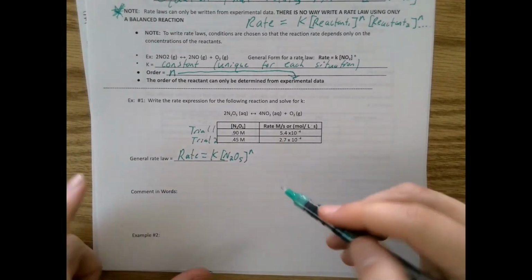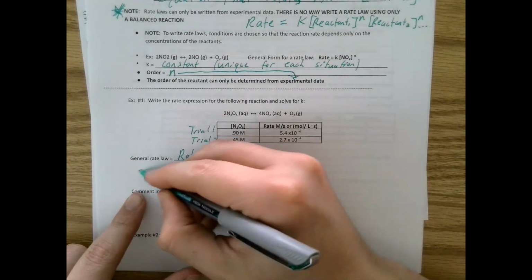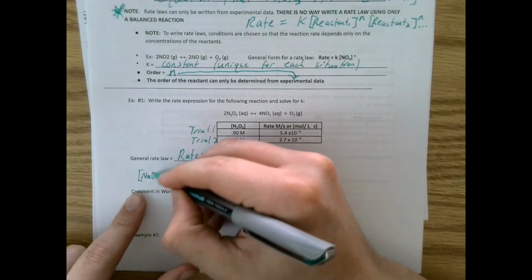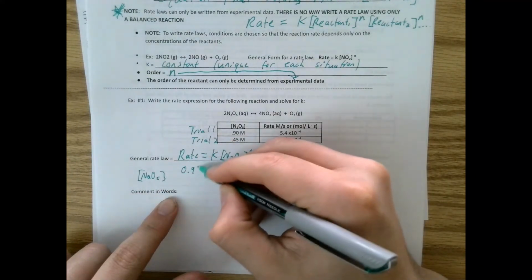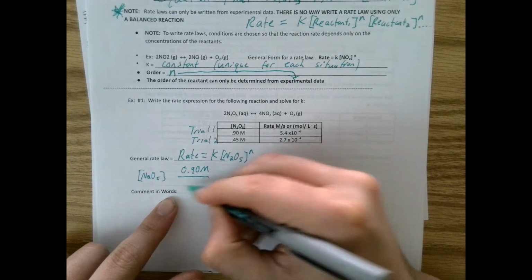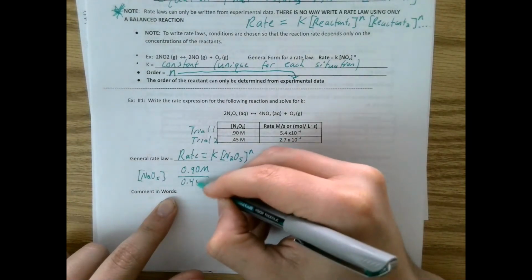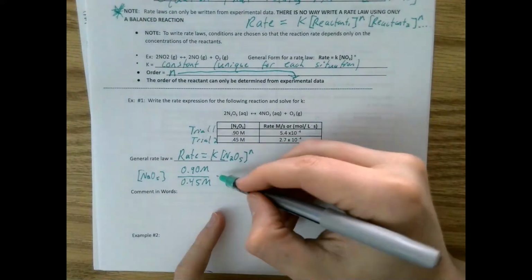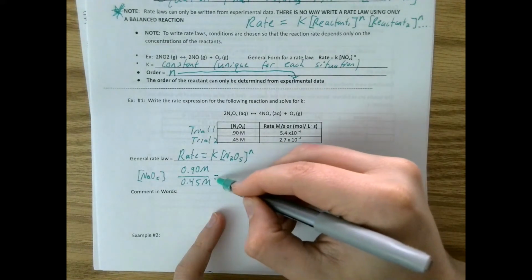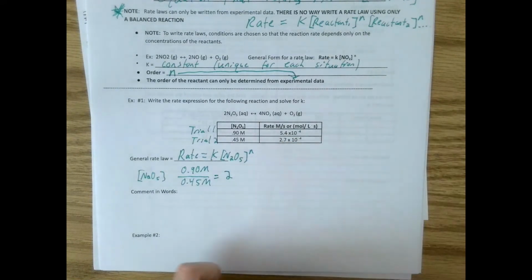Okay. So let's just write it in. We can say concentration of N2O5. I can say 0.90 molar, 0.45 molar. So what's that when you divide it? 2. So trial 1 is twice as concentrated as trial 2, right?